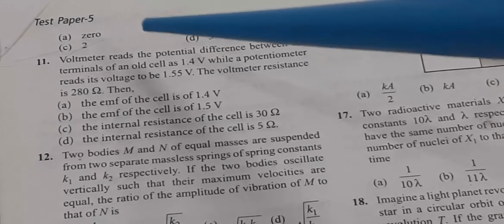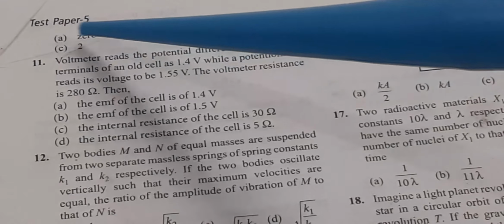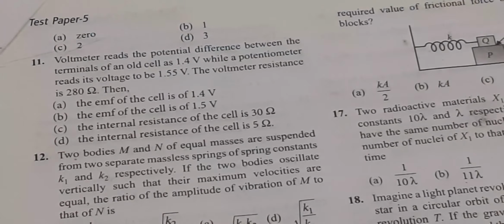This is the answer, A equal to 0. That means x is 0 here.